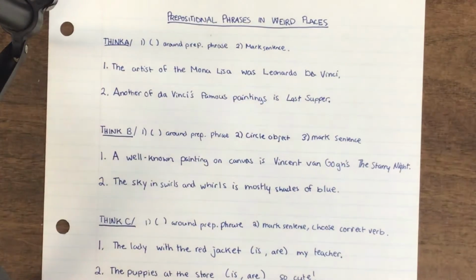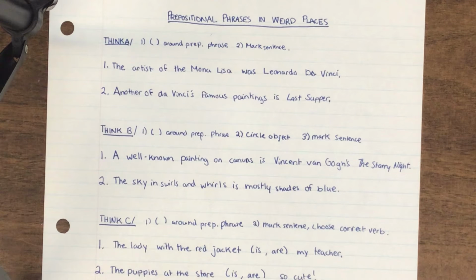Morning, grade 4s. Today we're going to talk about prepositional phrases found in somewhat weird places in the sentence. We've talked a lot about how they're found at the end of the sentence or the beginning of the sentence. However, sometimes they're found right in the middle of the subject and the verb, and that looks a little weird, but that's okay. So we're just going to go through some examples today.